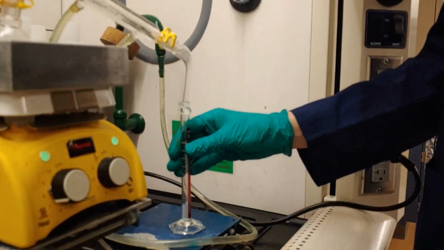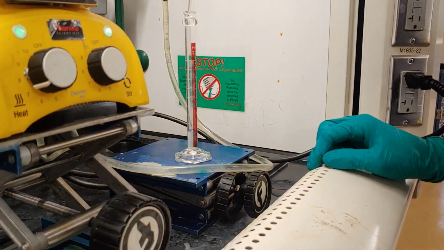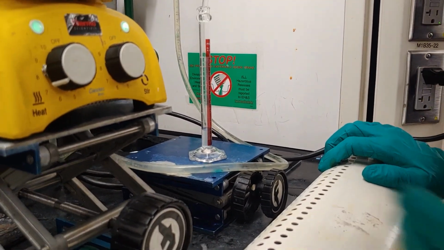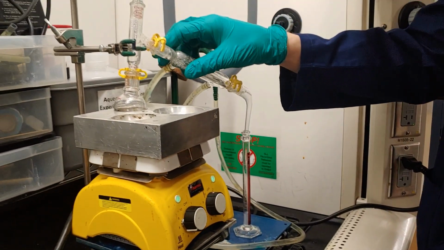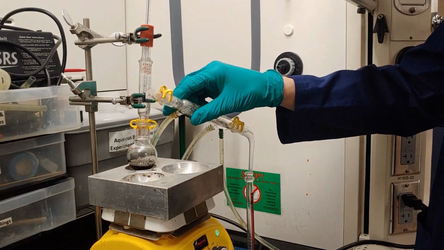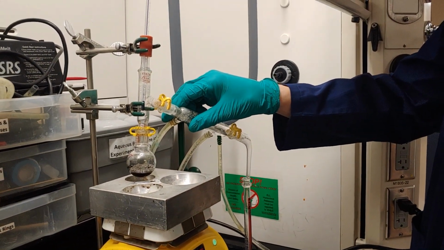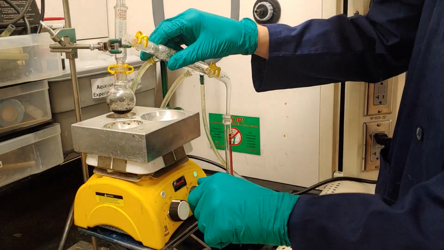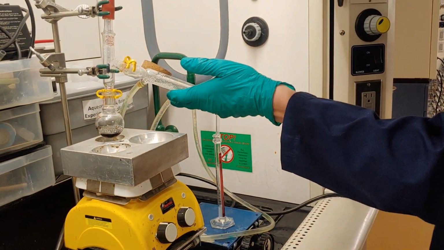We have about 2 milliliters in our graduated cylinder. So I'm going to lower the hot plate down, making sure to keep care of my condenser, and then turn it off. And then also turn off the water.